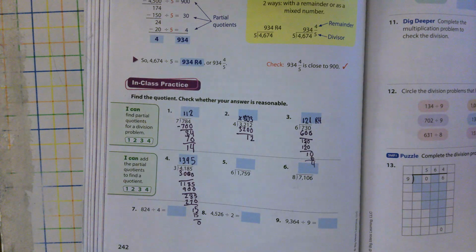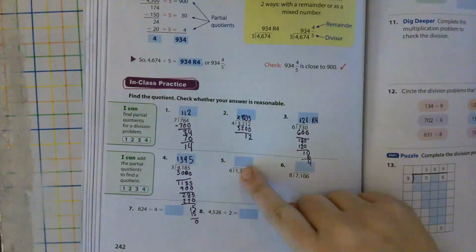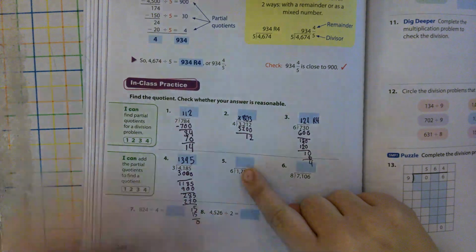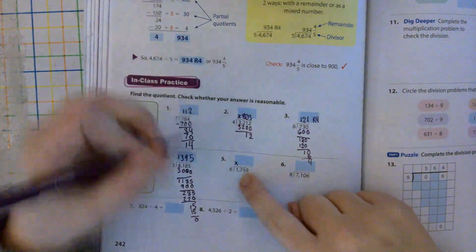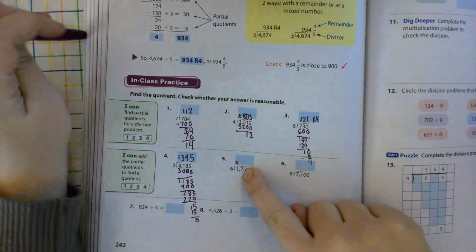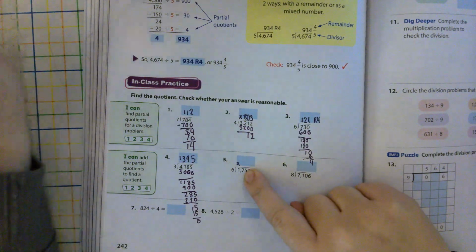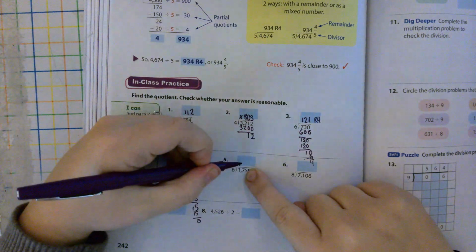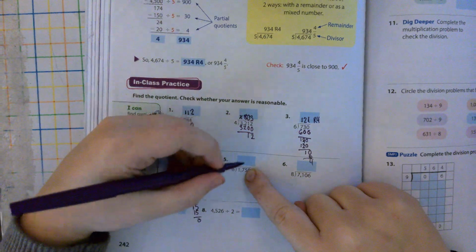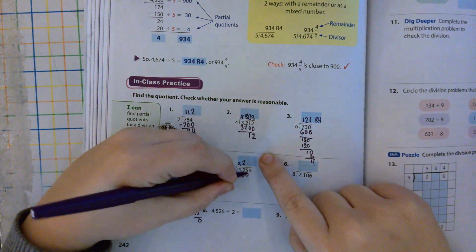Okay. Now, does a 6 fit in the 1? No. Does a 6 fit in the 17? Yes, so put an X over the 1. So how many times can 6 go in the 17? Alexis, how many times can the 6 fit into the 17? Twice. And what is 6 times 2? Very good. 6 times 2 is a 12 with the zeros on the end.